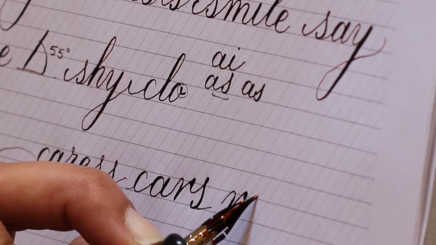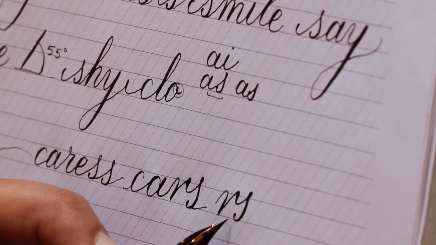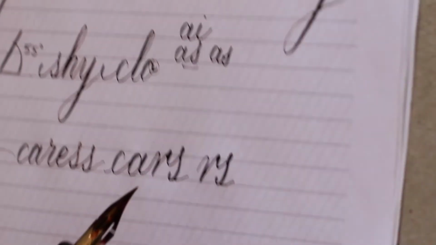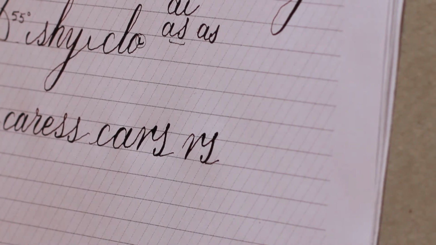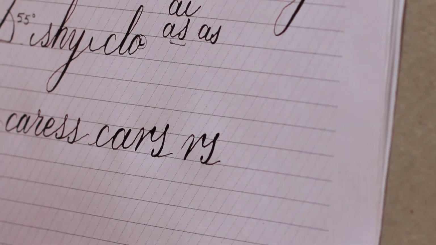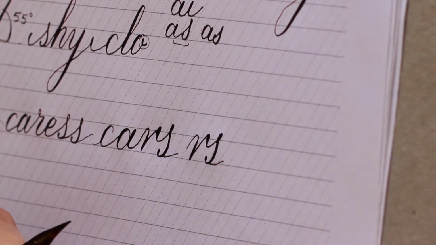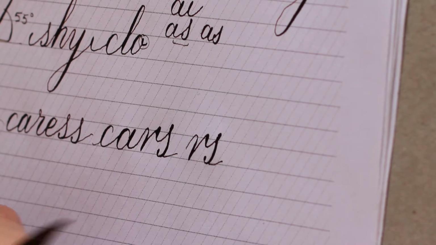R and S, and it would have been better if I had a curl here. RS. So this is a pretty complicated connection, and we've done it, right? Do you want to try another one? Let's try another one. So what can we write? Ears.